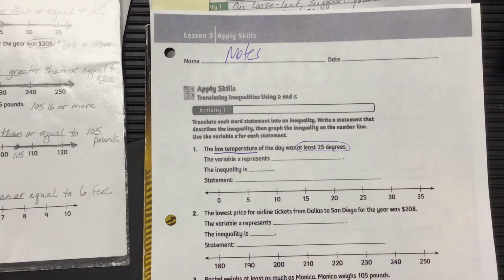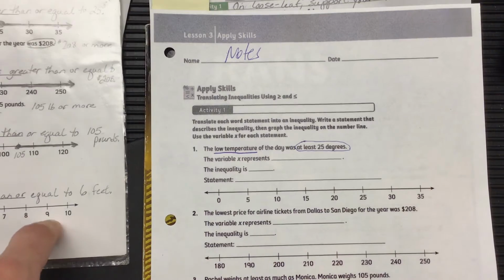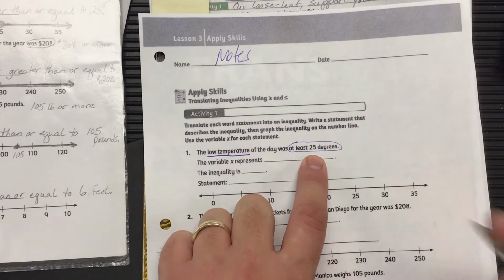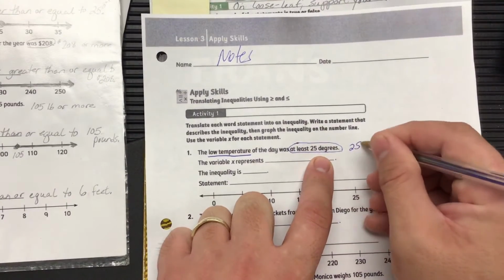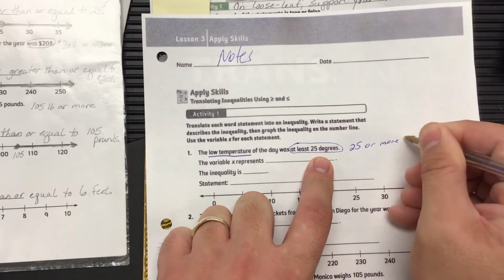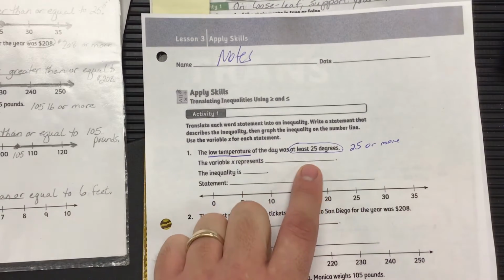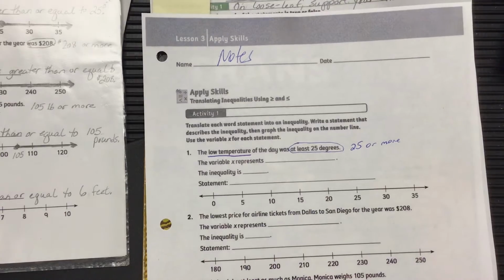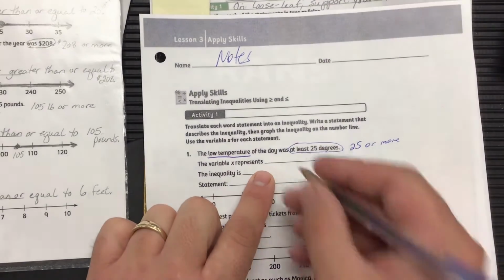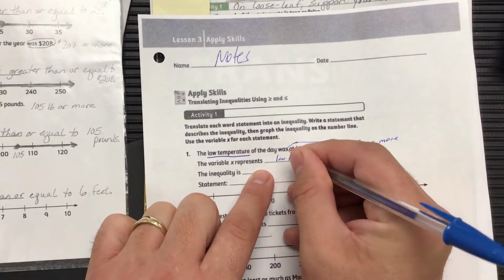If you are at least 12 years old, what does that mean? Doesn't mean about. If I say you're at least 12, does that mean you are 12? No. At least means it could be 12 or more, right? So at least 25 degrees means it could be 25 or more. So I'm just going to make a little note of that. So what does the X variable represent? That would be our low temp.